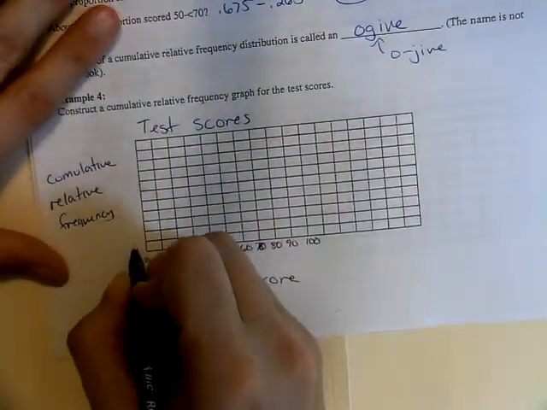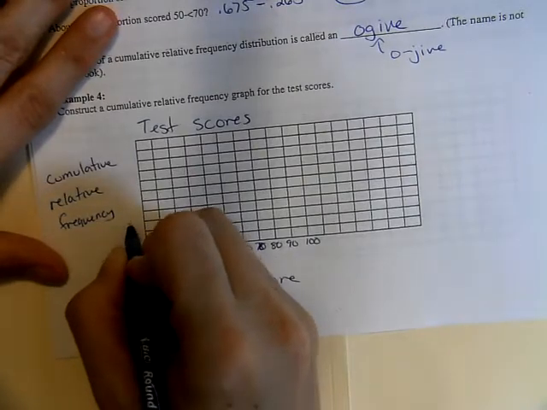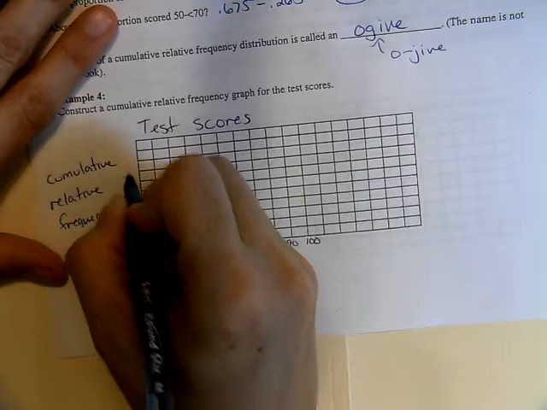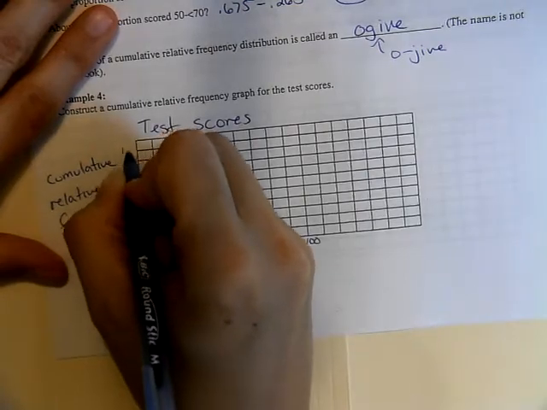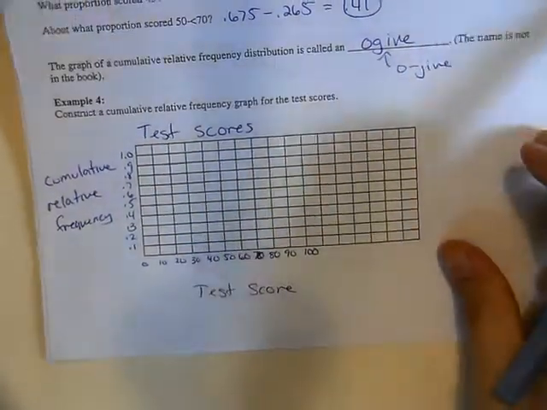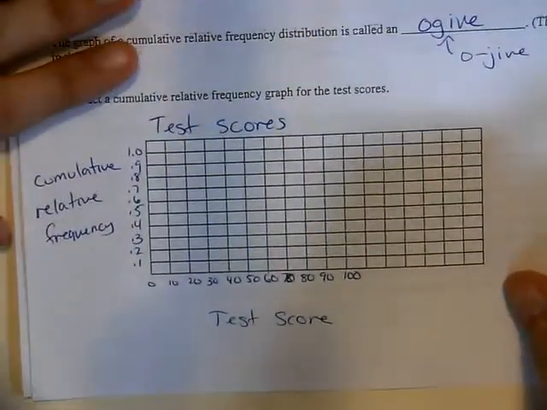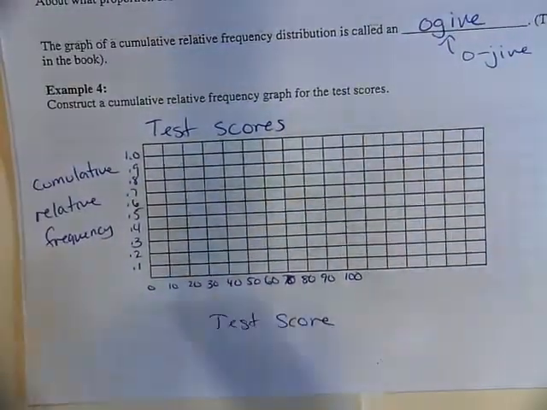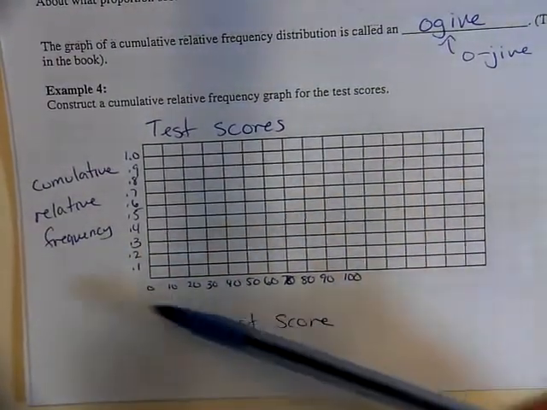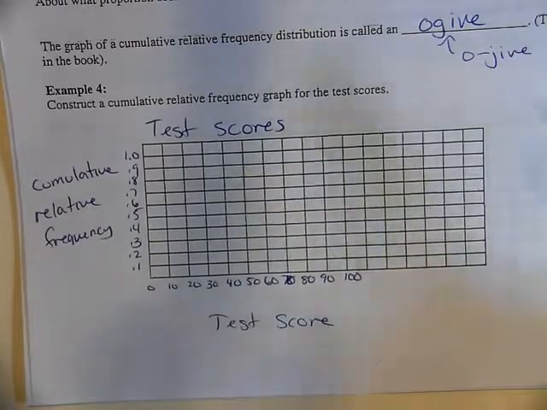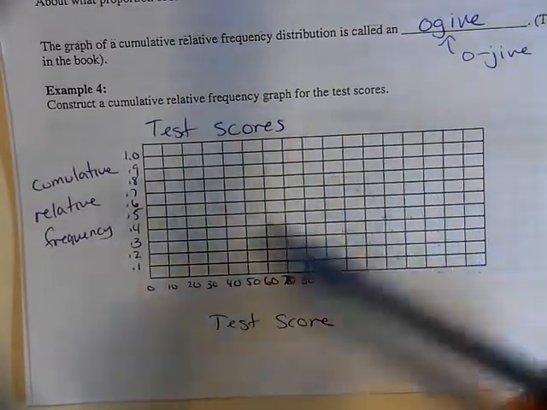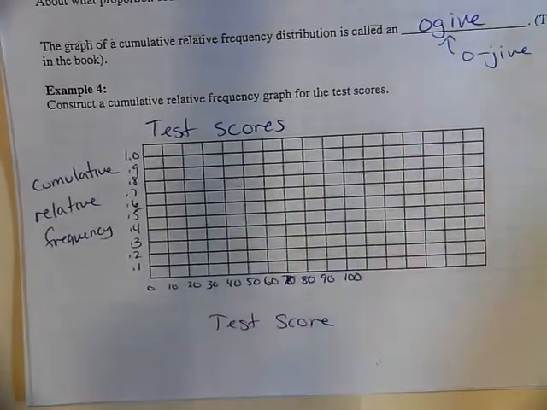So again, go all the way up to 1. So 0.1, 0.2, 0.3, 0.4, 0.5, 0.6, 0.7, 0.8, 0.9, 1.0. So what you're going to do, it's kind of weird, you're not doing a histogram. We're going to put dots where the cumulative relative frequency is, and then we're going to connect them. Okay, so it's going to end up being like a curve, but we have individual segments.